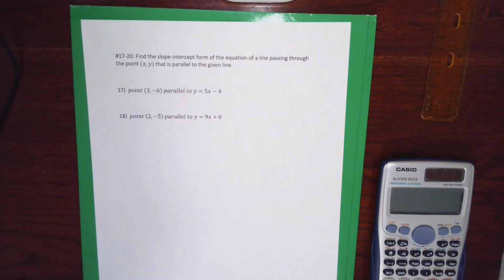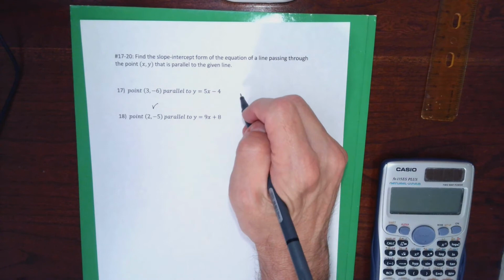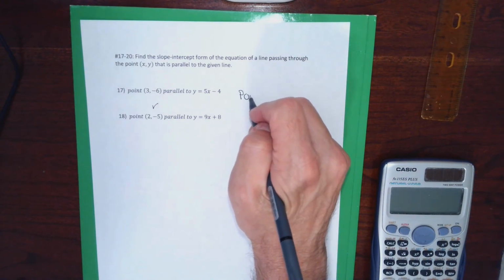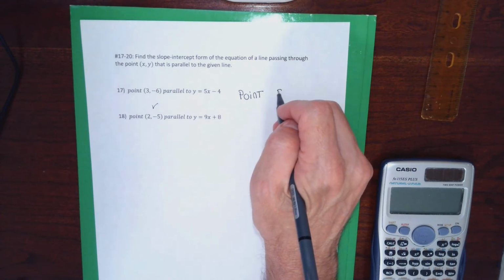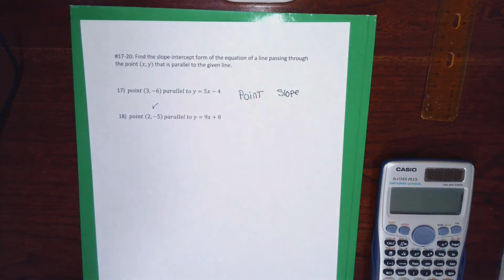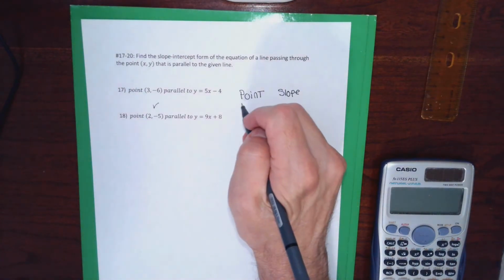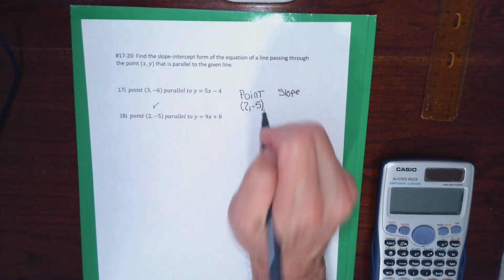Each of the problems, 17, 18, 19, and 20, gives me a point, which is good, but they don't give me a slope. Anytime I'm going to find an equation of a line that has both an x and a y, I need both a point and a slope. I could have more than one point. It turns out that's not bad, but I have to have at least one point and only one slope. So for this problem, I know what the point is.